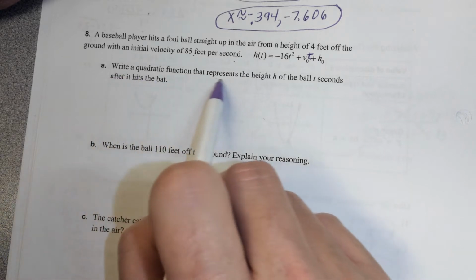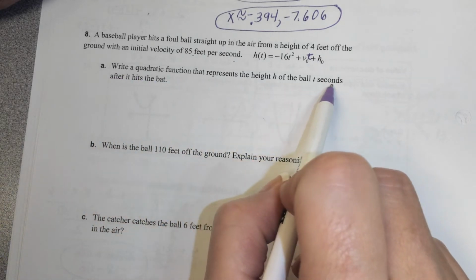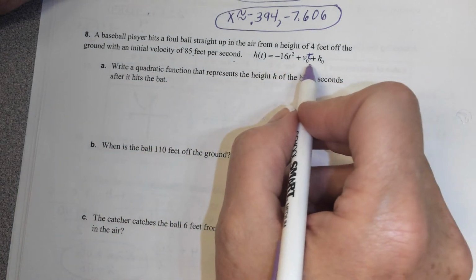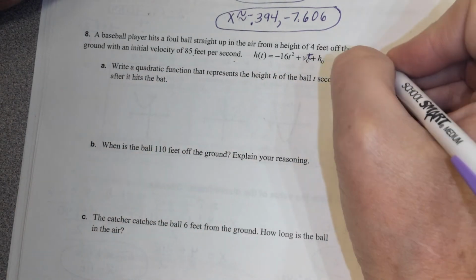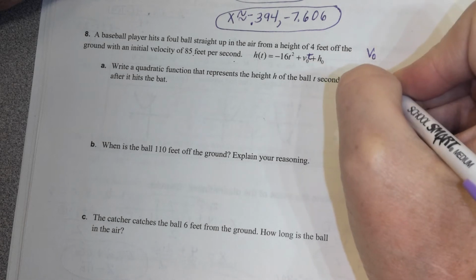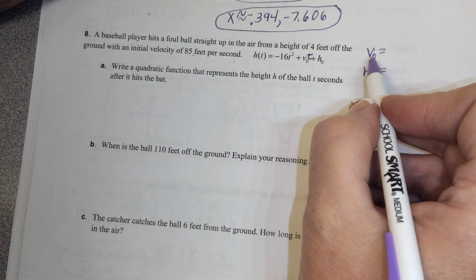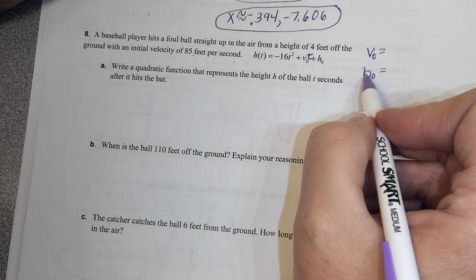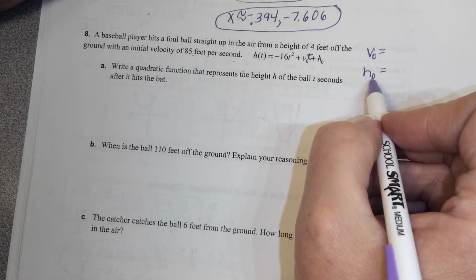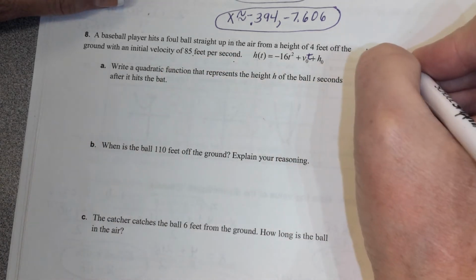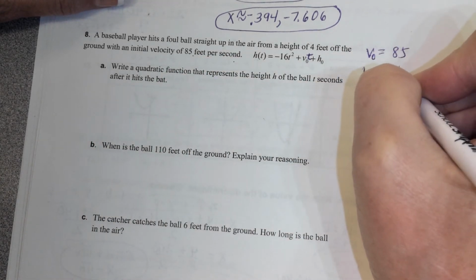Alright, write a quadratic function that represents the height of the ball t seconds after it hits the bat. So if I'm going to do this, then I need to substitute in for that initial velocity and that initial height. V sub o means the velocity at time 0, height at time 0. So we are going to have to plug in 85 for v sub o and 4 for that initial height.